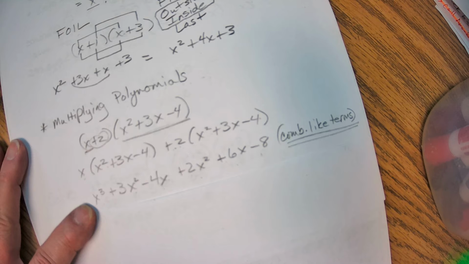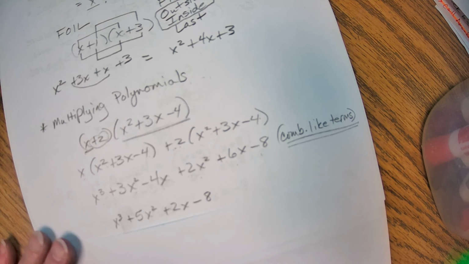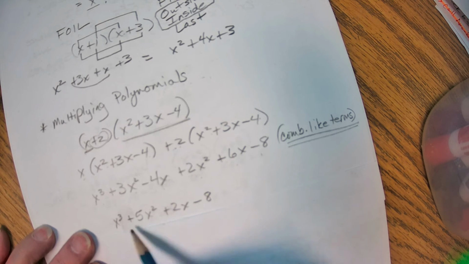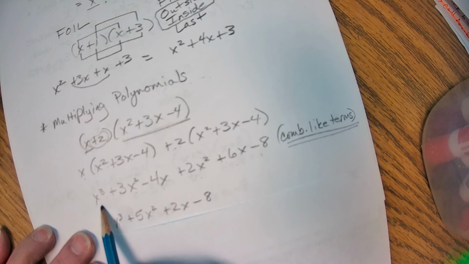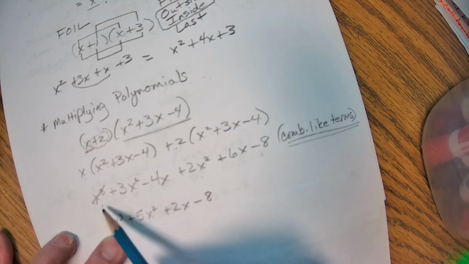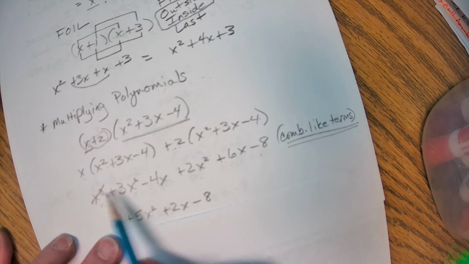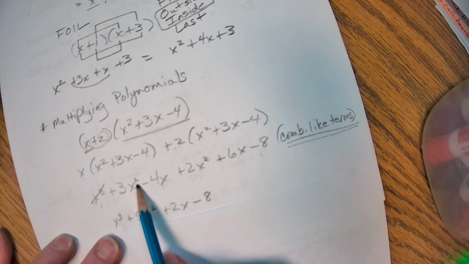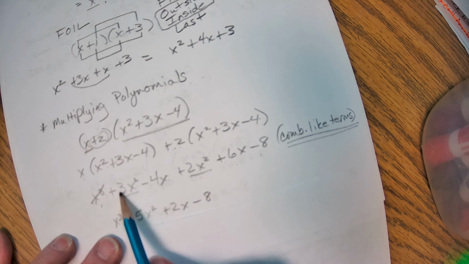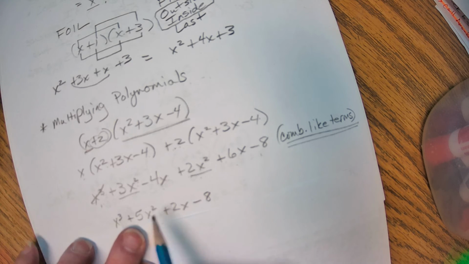Be very careful when you do this because it's easy to make sign errors. So I only have one of these, so I'm just going to write it down. I like to cross them out as I go so I don't get mixed up. My next term then would be the squared terms, right? And I have two of them. 3x squared plus 2x squared is 5x squared.